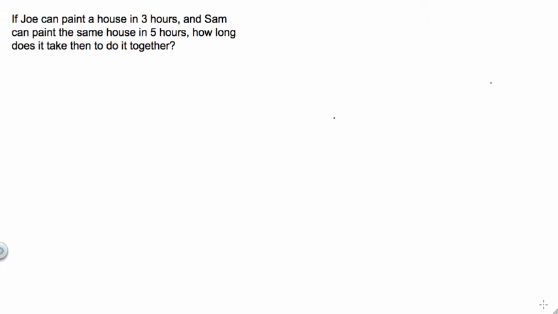So here's our question related to work rate. If Joe can paint a house in 3 hours and Sam can paint the same house in 5 hours, how long does it take then to do it together? So we're gonna look at the amount of work done is the rate that they work times the time. So we're gonna use this model, and we have to do it for Joe, and then we have to do it for Sam.